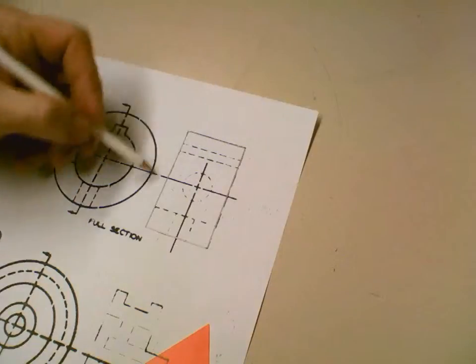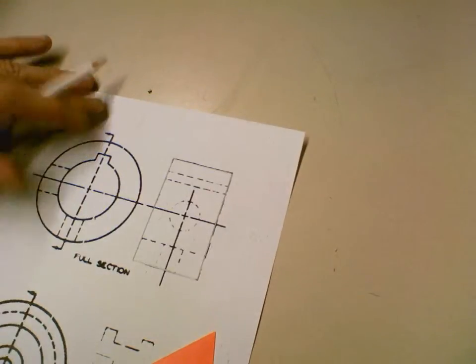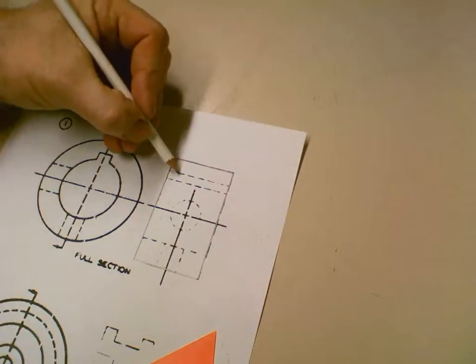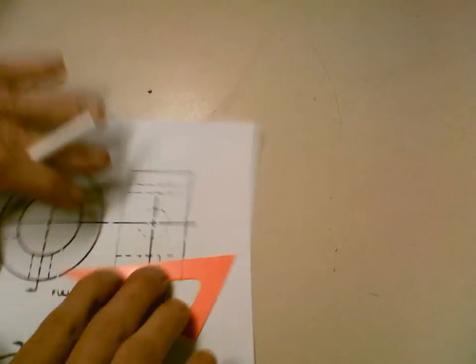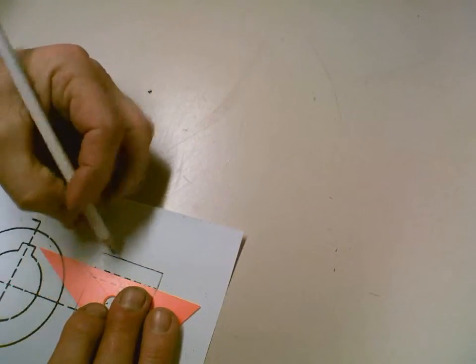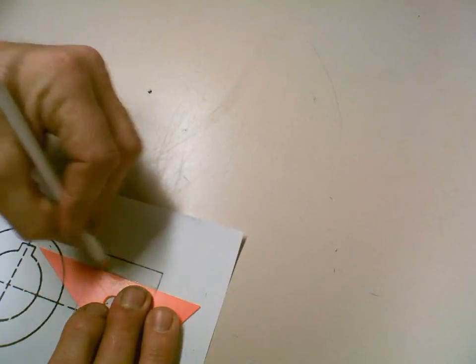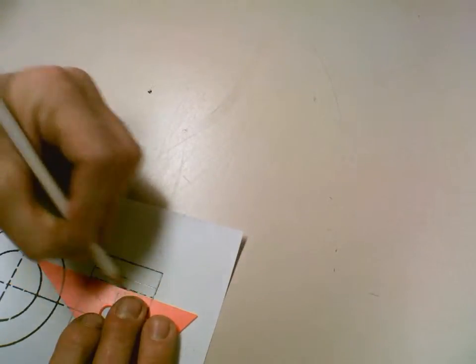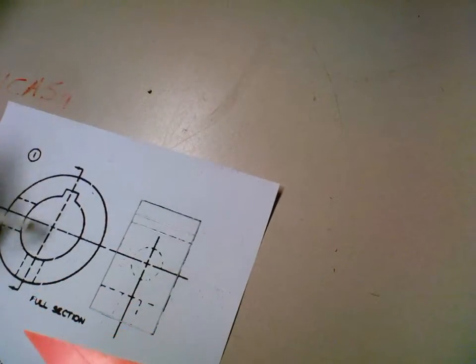So there's the outside box that's visible. And then if I cut through, I know these two lines here where the keyway is will become visible. So we'll go ahead and darken those in. And I'm just using my regular 2H pencil to do this. Right, and then I got this other, I'm cutting here.